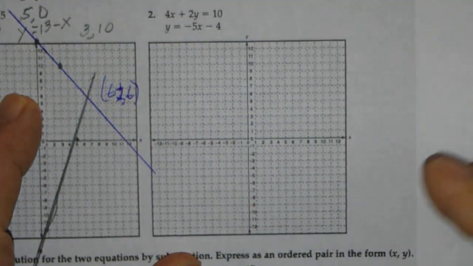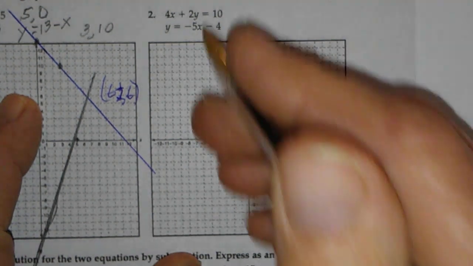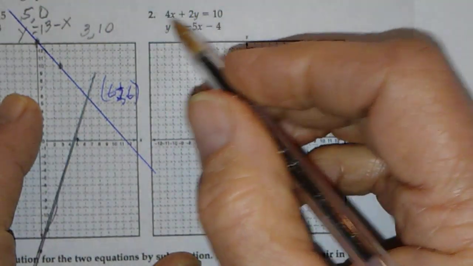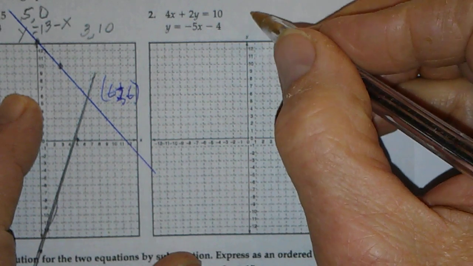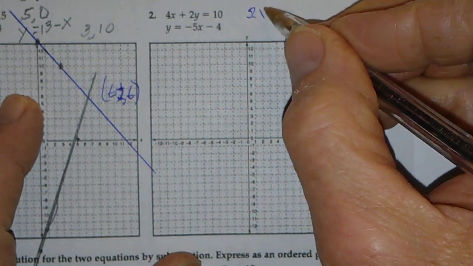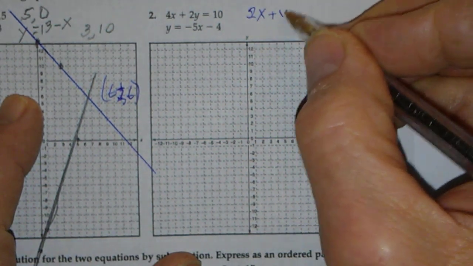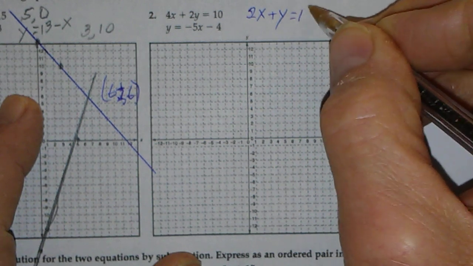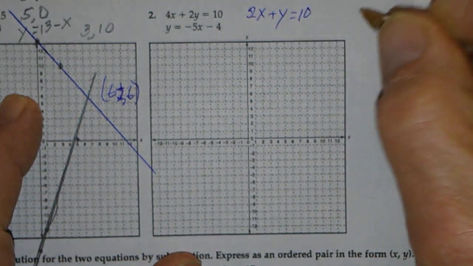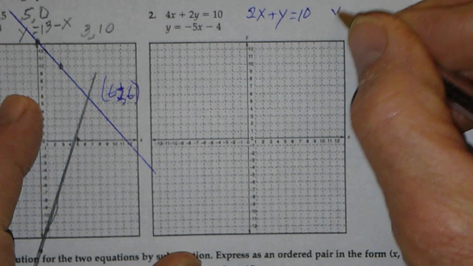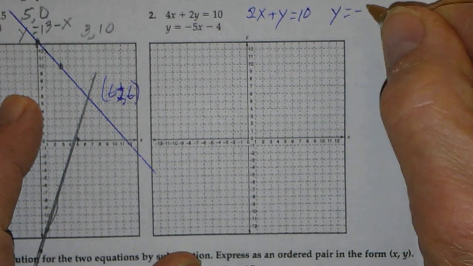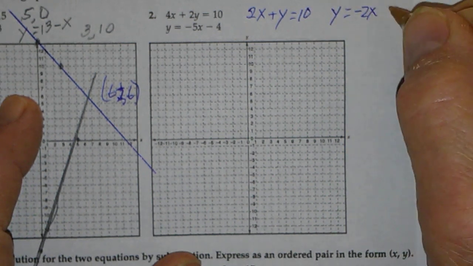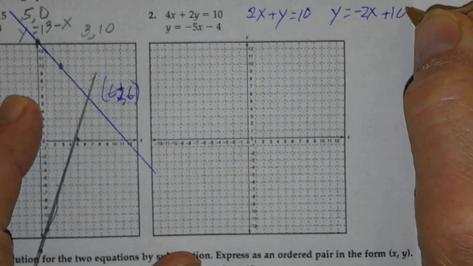Okay, so the one on top, I'm going to divide by 2 because these are all even numbers, and that gives me 2x plus y equals 10. I'm going to put the x on this side, so I get y equals minus 2x plus 10.